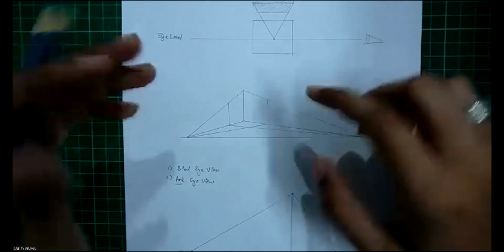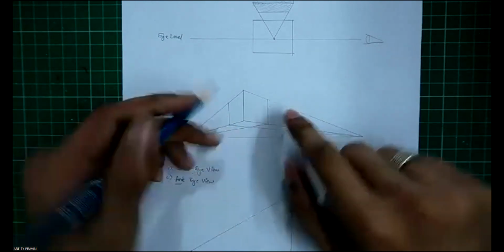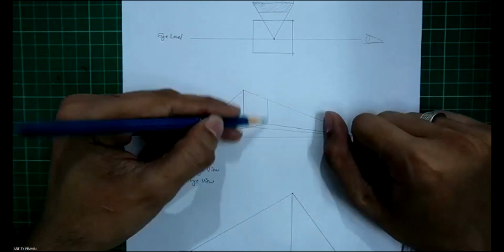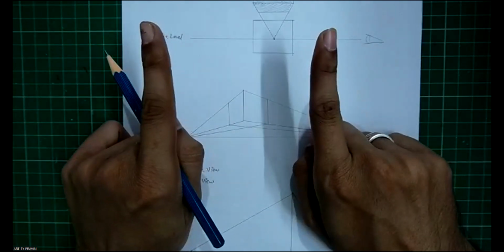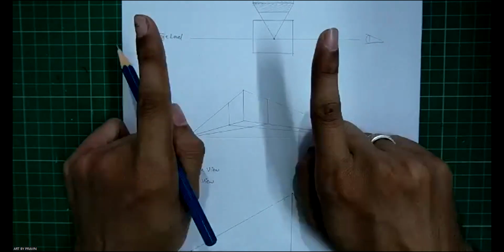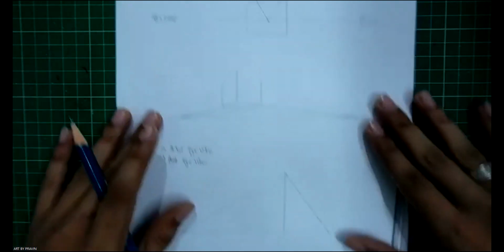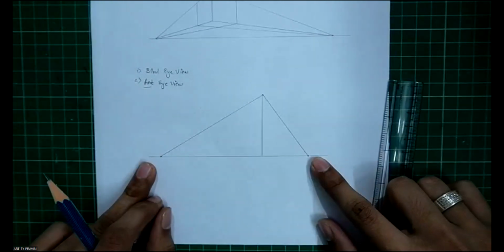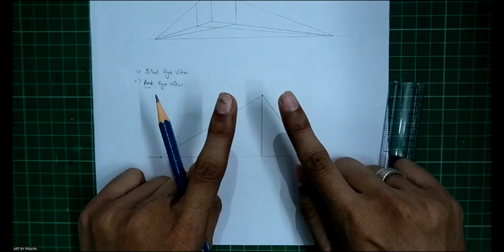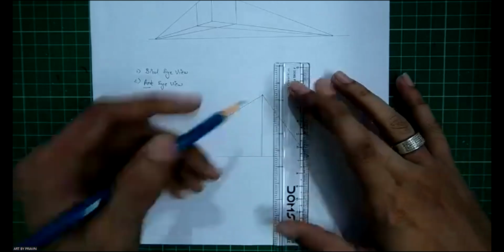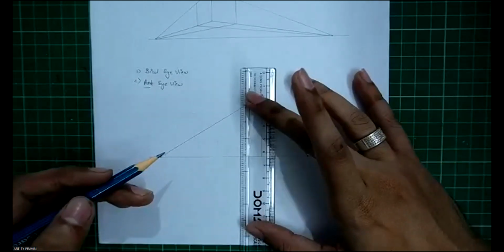So remember that in 2 point perspective, your height will always be a straight line. Means those lines will not intersect each other. They will always be parallel. But in 3 point perspective, your height will be intersecting at a point. Here you will not draw parallel lines like this.